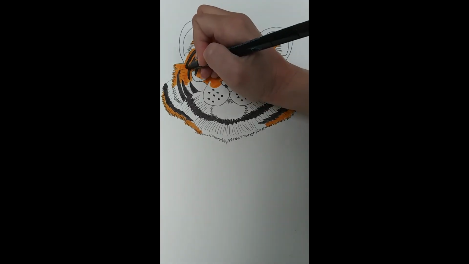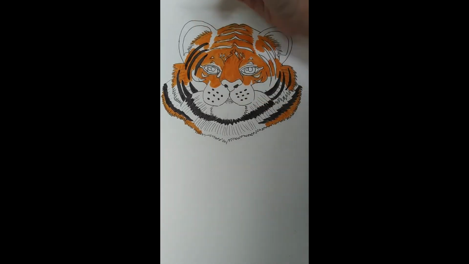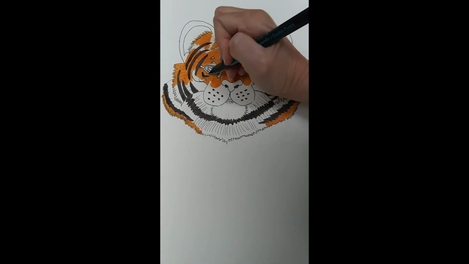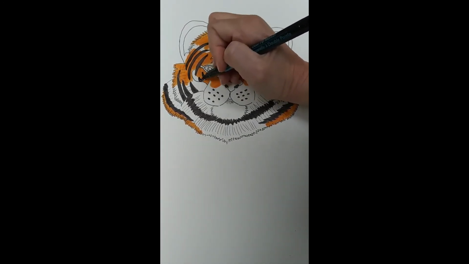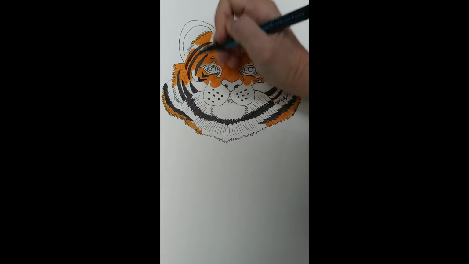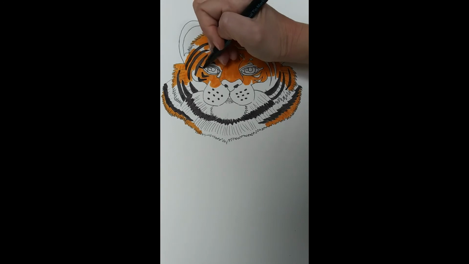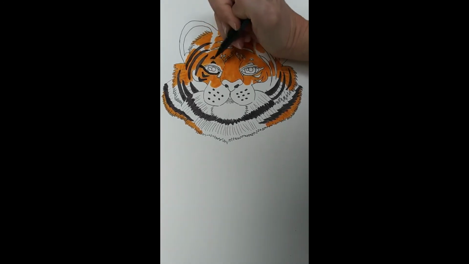I don't want it to look like that. Use the tip, very gently sharpen the edges. There. See? You can do that trick with crayons too. And if you have a very sharpened color pencil, you can do it that way as well.